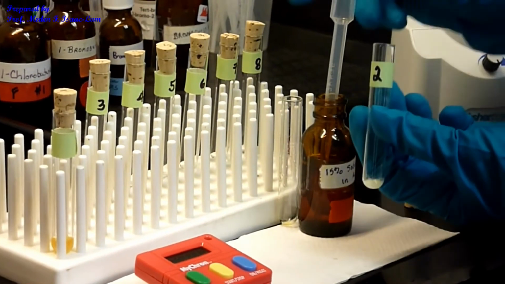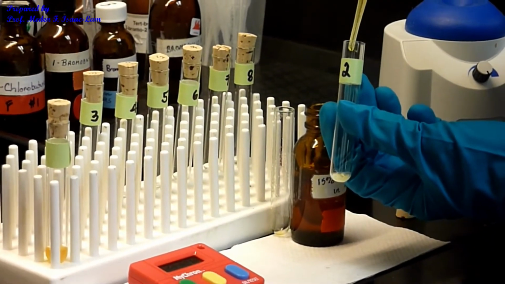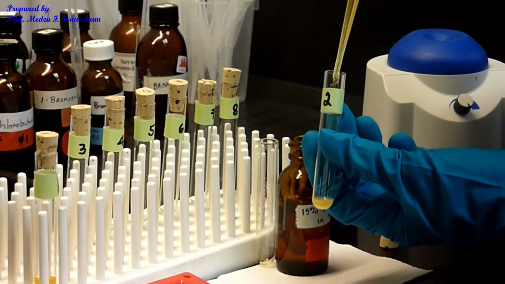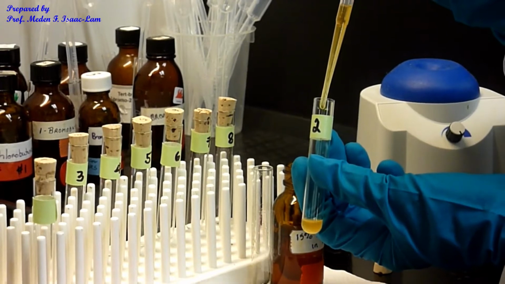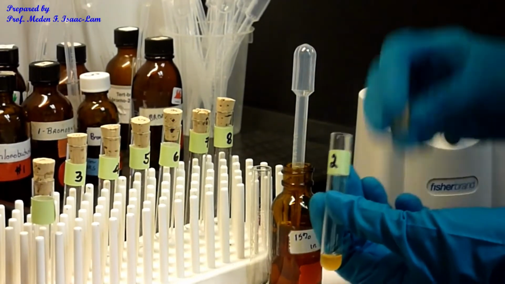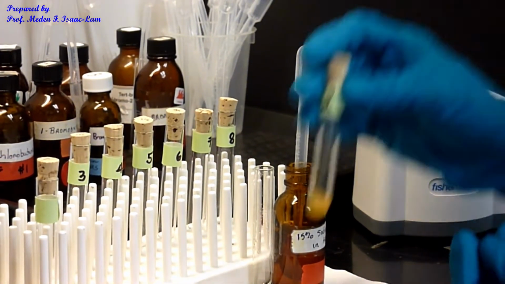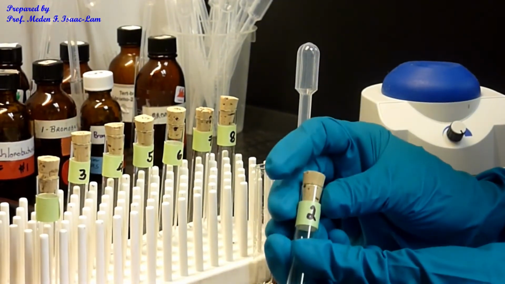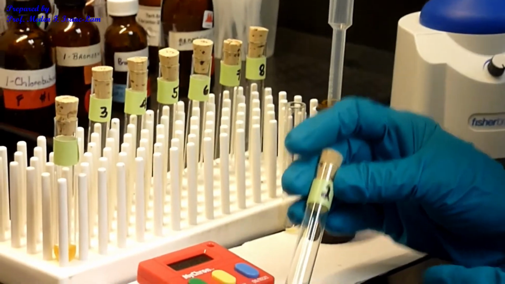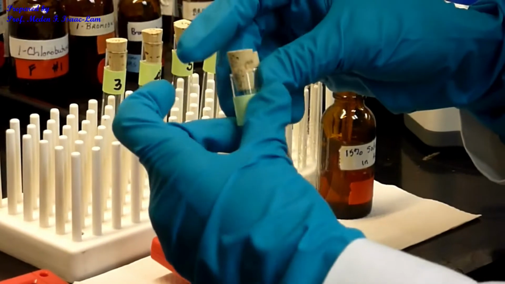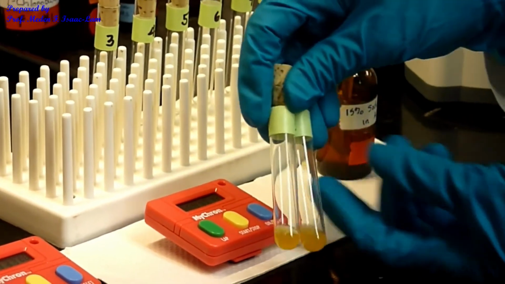Then I'm going to add 19 drops more. Okay, so 1 and 2. If you compare, actually, right now it's almost the same.